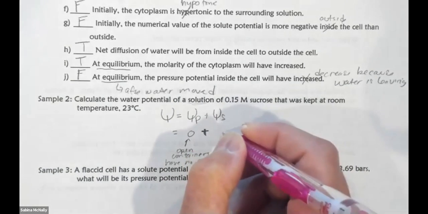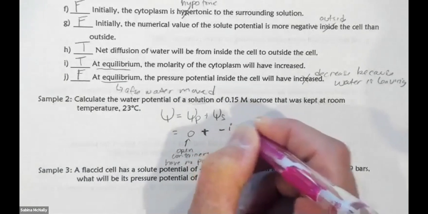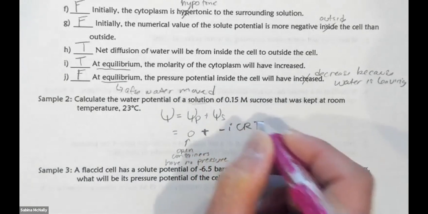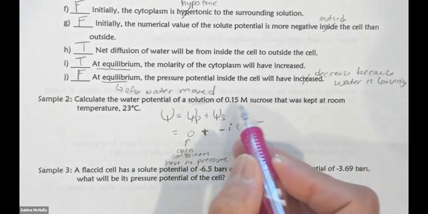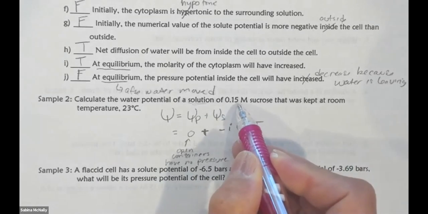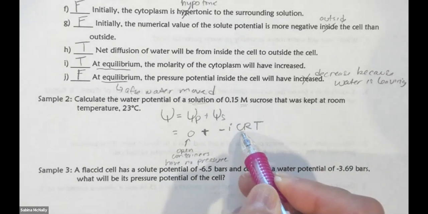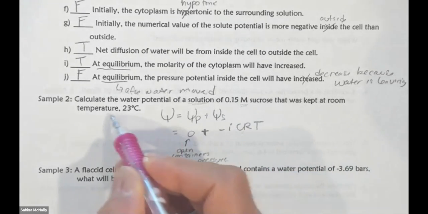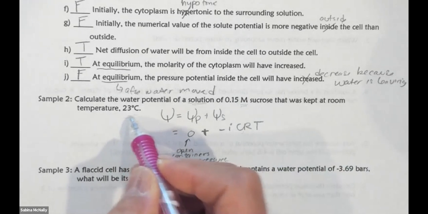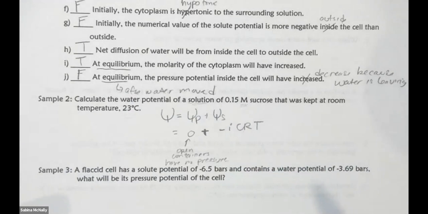And then we do have this negative iCRT to solve this piece. Sometimes it's giving you bars, then that's this. But sometimes it's giving you molarity, that's C, okay? That would be C, that's concentration. And it's giving you temperature. Now, sometimes they give you temperature and bars, then you don't need the temperature. They're just giving you extra information, okay?